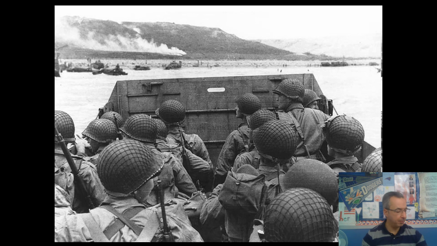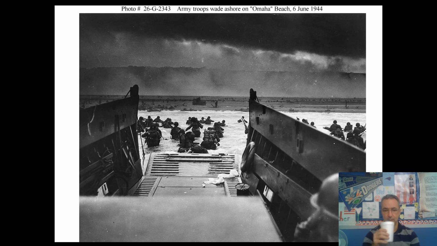Many of them are not much older than many of you, 18, 19 years of age, and they don't know what to expect. And if you look at that photograph there, I can almost guarantee you one or more of those soldiers did not survive the D-Day attack that's in that photograph there. Here you can see them wading through the shallow waters, and you can see the high hills behind the beach there that they're going to be firing down onto the soldiers who are coming ashore.